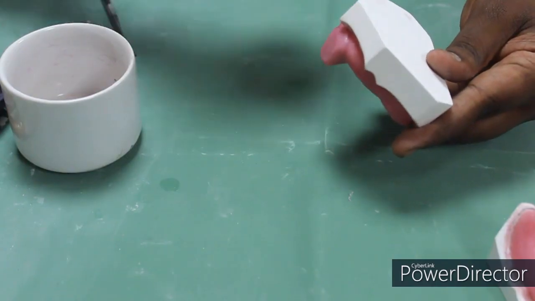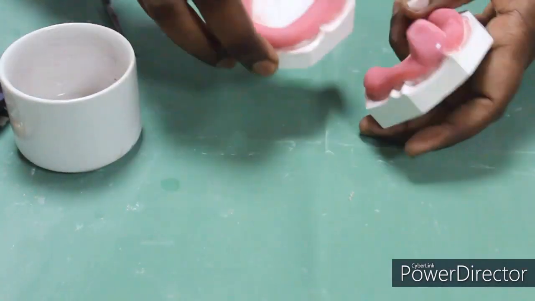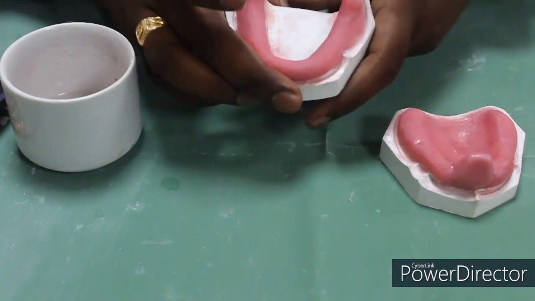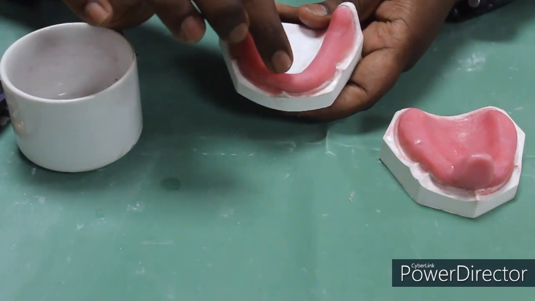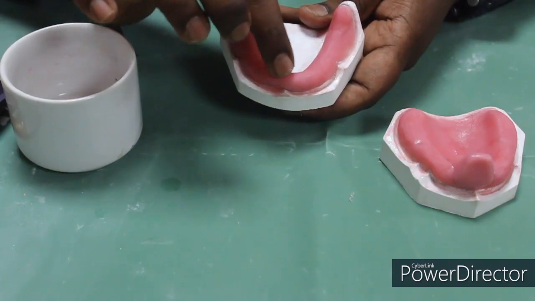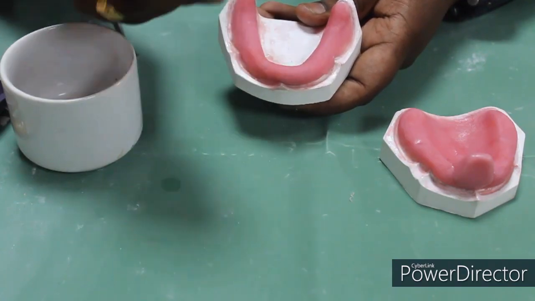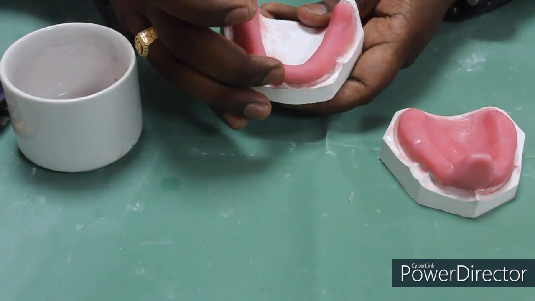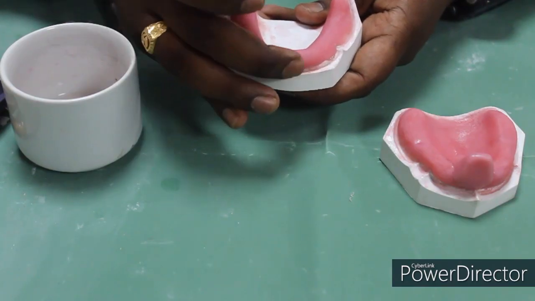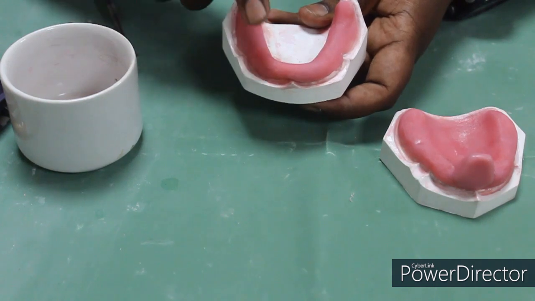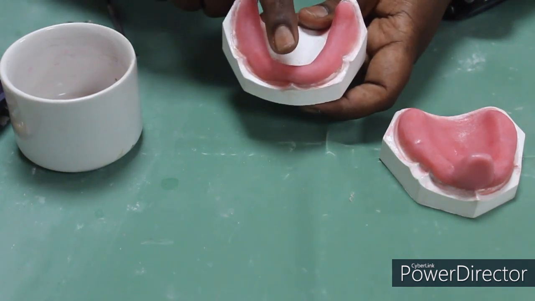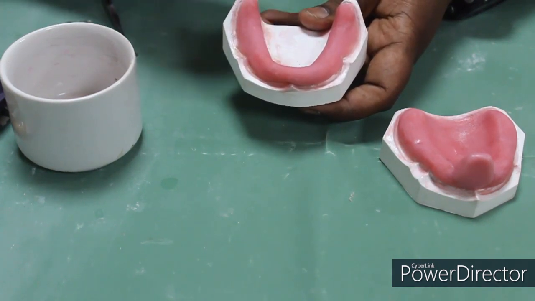maxillary ridge. And similarly for the lower special tray, in the anterior portion you have to attach the handle. It has to be 90 degrees from the surface and it should not incline forward, so it will not influence the border molding on the lower anterior region of the mandibular arch. So similarly it has to be the width and the height of the central incisors and 4 mm in thickness.